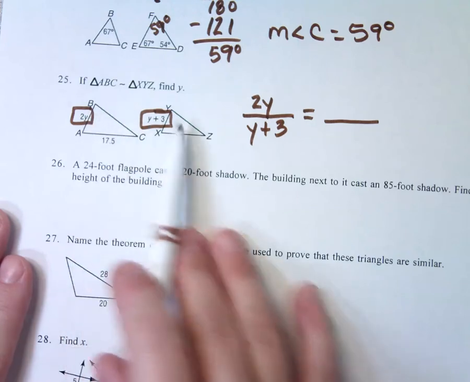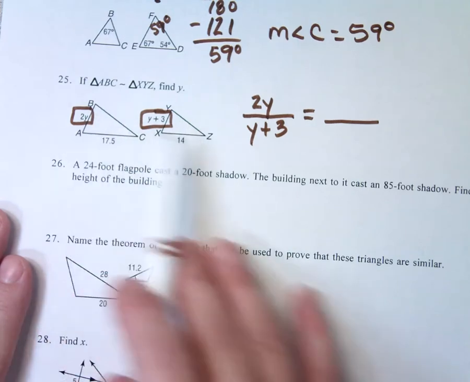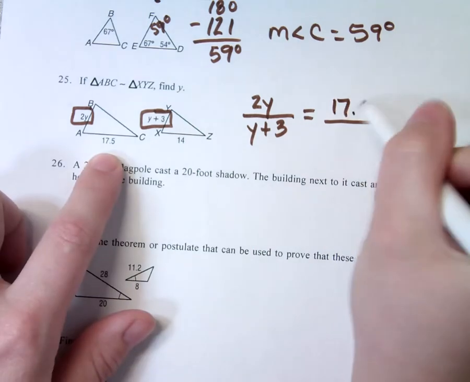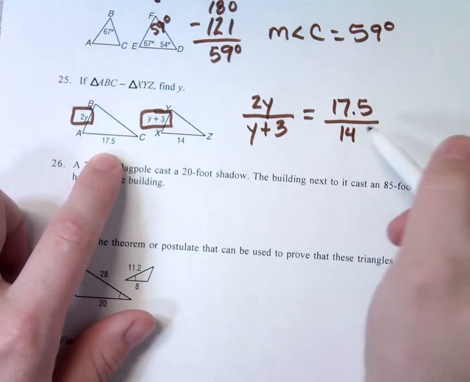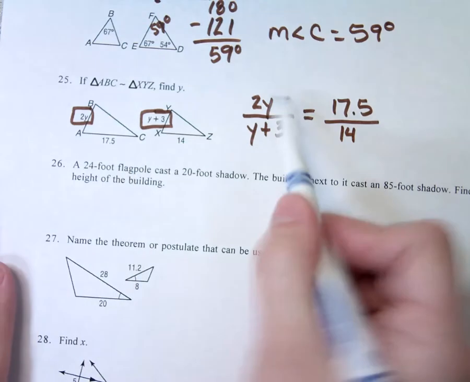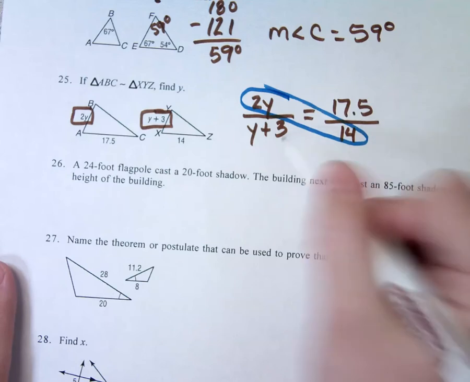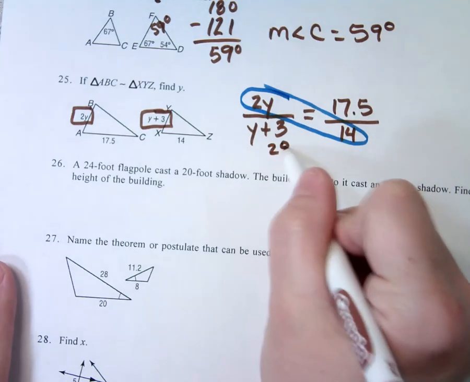And if I start with the left triangle and go to the right, I have to go back to the left triangle and go to the right. So 2y is to y plus 3 as 17.5 is to 14. Okay, now I have a proportion, so I'm going to cross multiply. I take 14 times 2y, which is 28y.